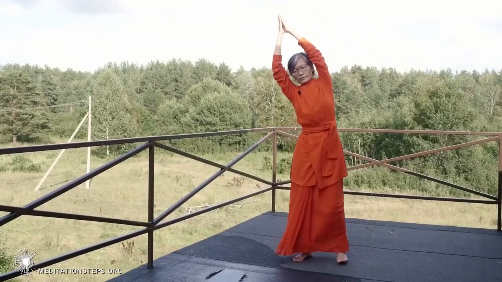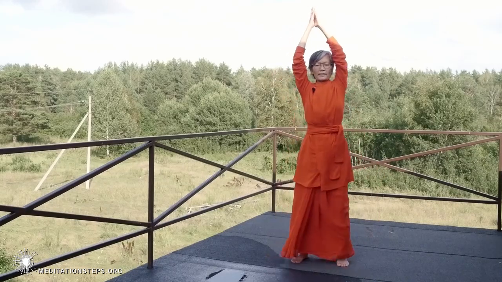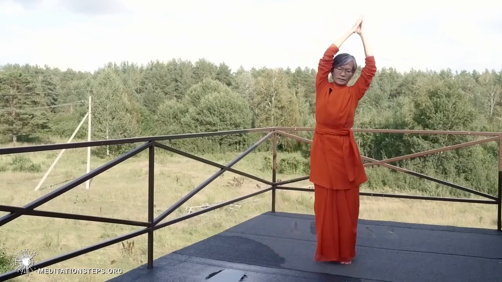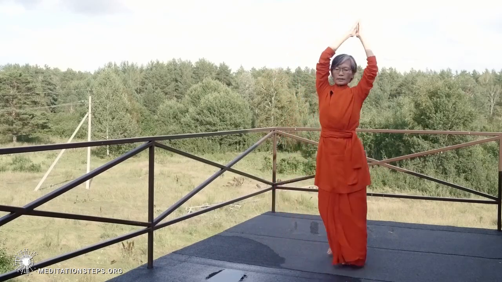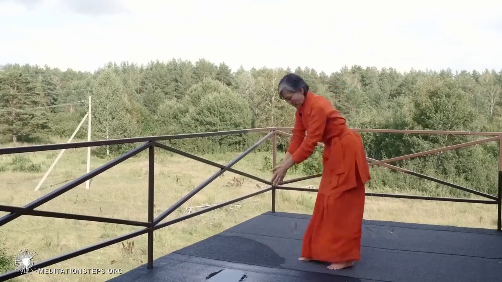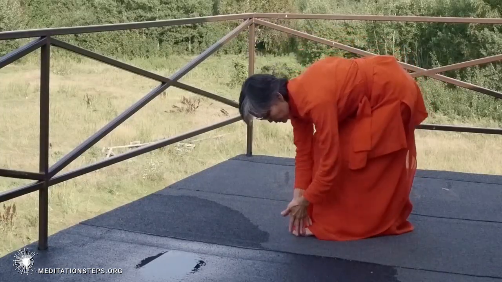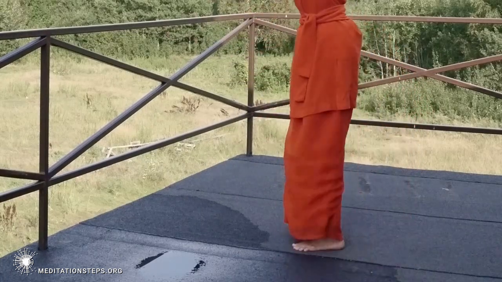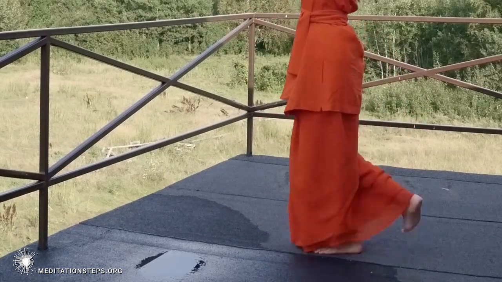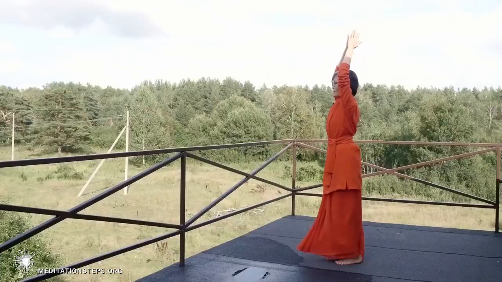Right, left, right. Baba, nam, baba, ke, valam. Baba, nam. Touching the floor, okay, and using that pressure. Baba, baba, nam, baba, kevalam.